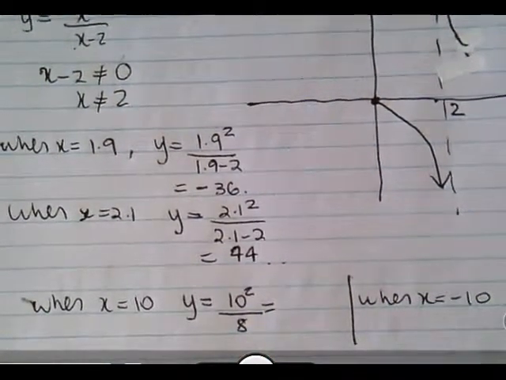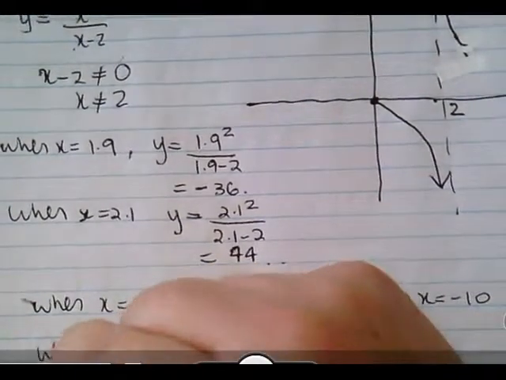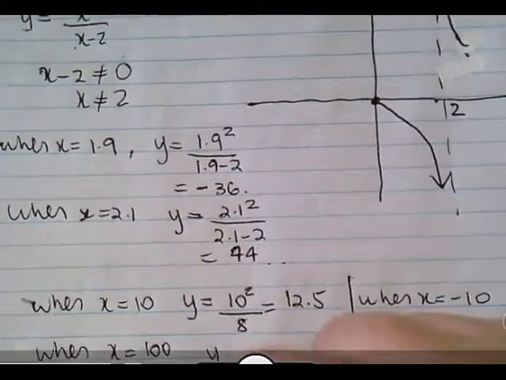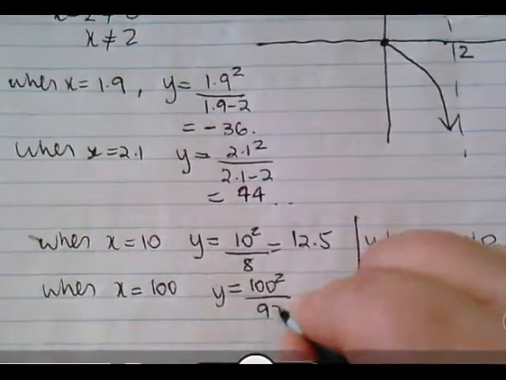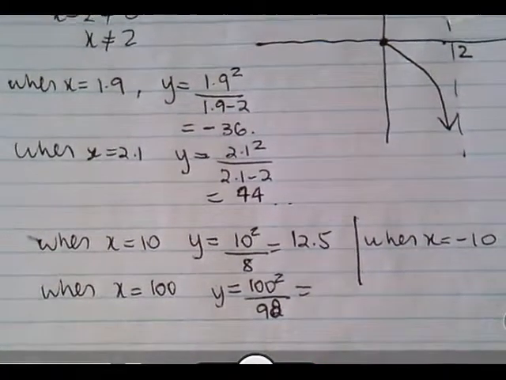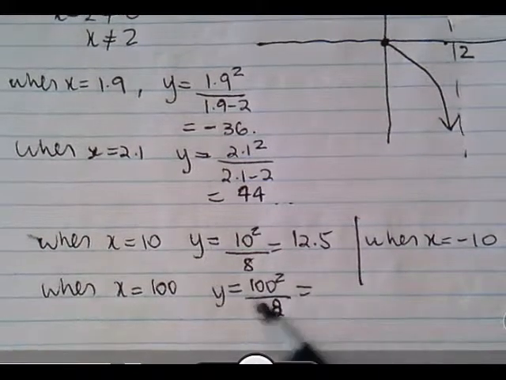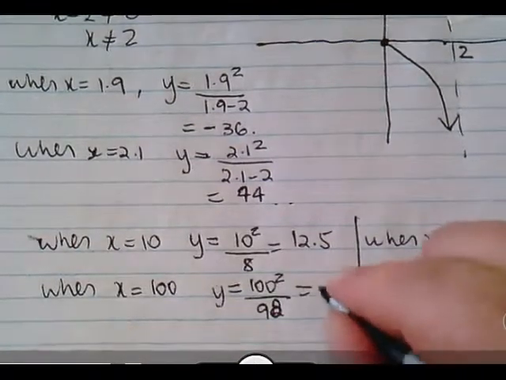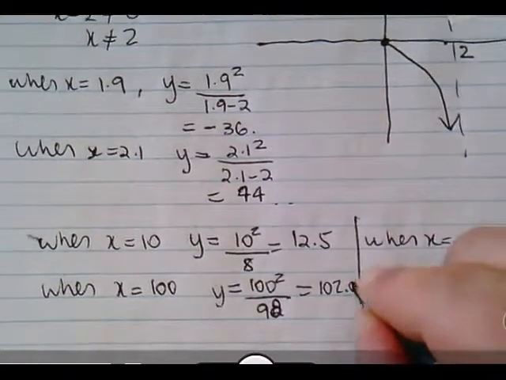100 over 8, what's that? 12 point... I want to do another one here. When x is 100, do that one for me. Y equals 100 squared over 98. I don't like that value 12.5. It's not really helping me yet, all right? So I want you to do 100 when x is 100. 102 point... All right, 102 will do.